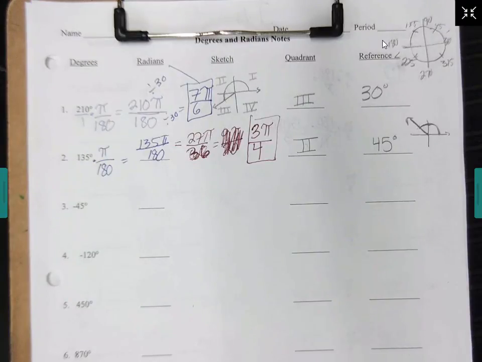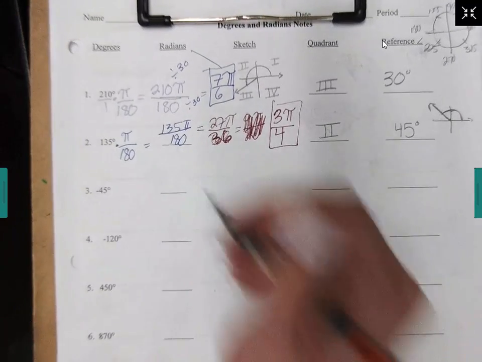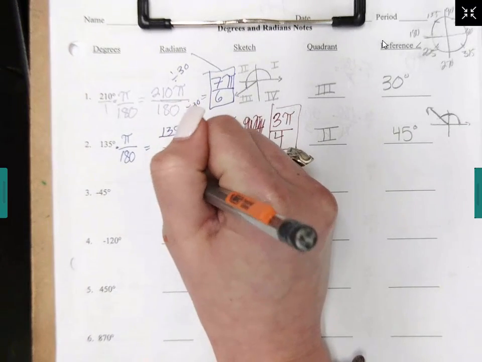Now when we're rotating, and we have a negative degree, guess which way we're going? Instead of going counterclockwise, we're actually going the other way, which is clockwise. Good. What did y'all get for your radians in number 3? Negative pi over 4?